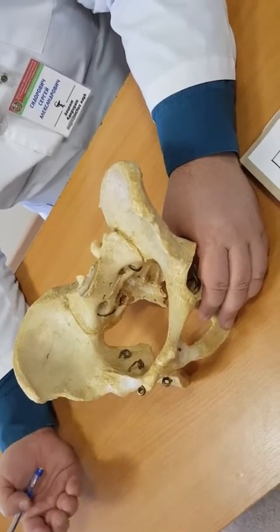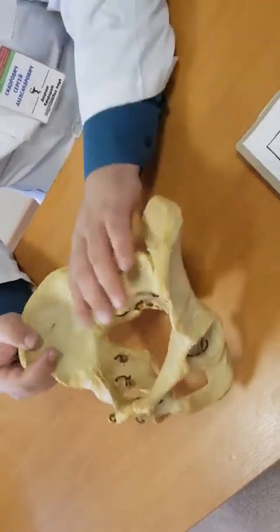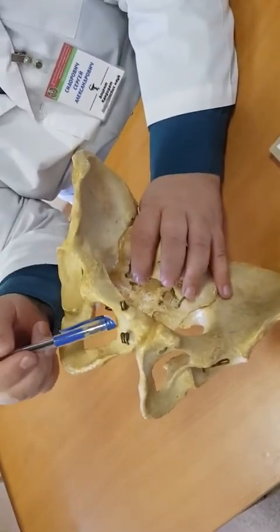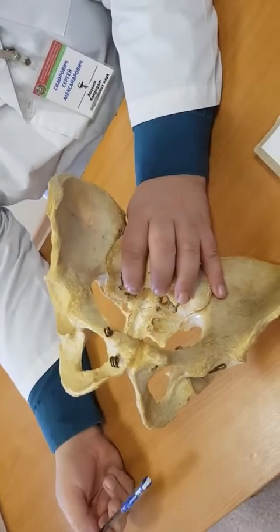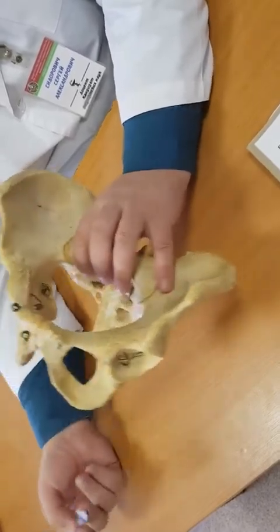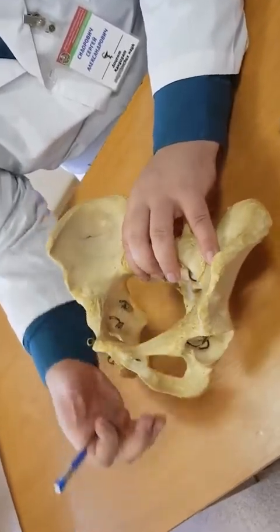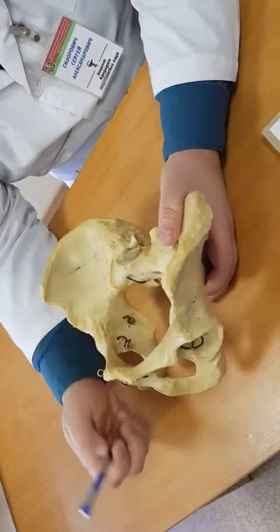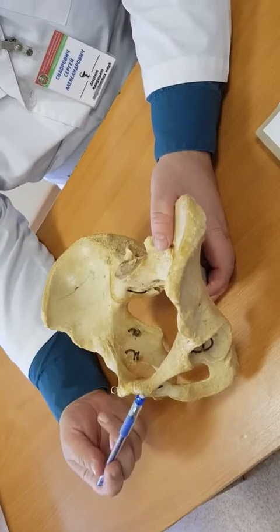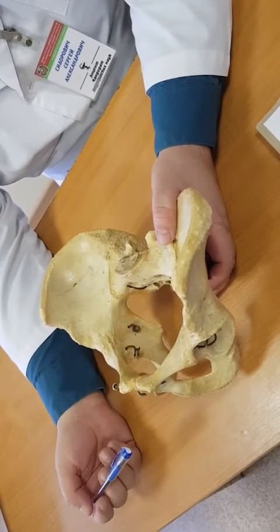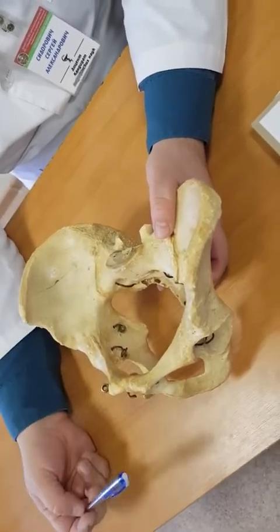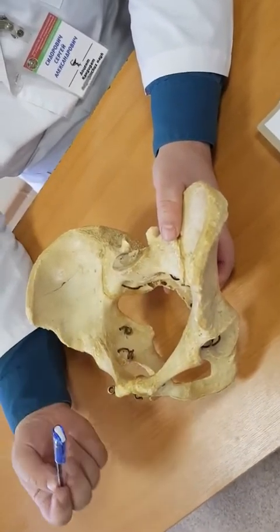Syndesmosis, that is ligaments and membranes. First of all, the membrane closing the obturator foramen, that is membrana obturatoria, the obturator membrane. Here and here, that is membrane, and ligaments. There are a lot of ligaments in the region of the sacroiliac joint and in the region of the pubic symphysis. That is why, when I describe these two joints, I will tell you about ligaments in a minute.